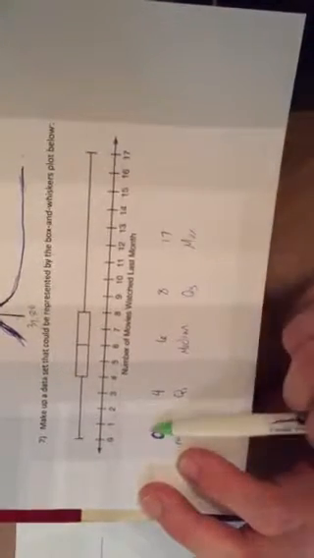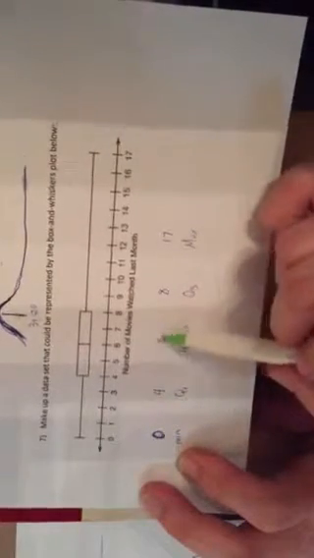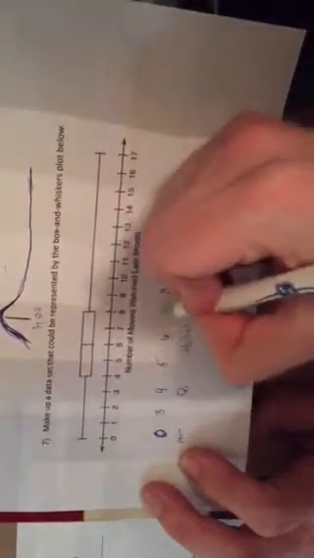And so basically, this is the first 25% of the data, second, third 25% of the data, and fourth, the upper fourth. So we need to have the same amount of numbers in between 0 and 4 as we do between 4 and 6, 6 and 8, and 8 and 17. So maybe they only have one number between them. So maybe the data set is just that. And that's the data set we plotted.